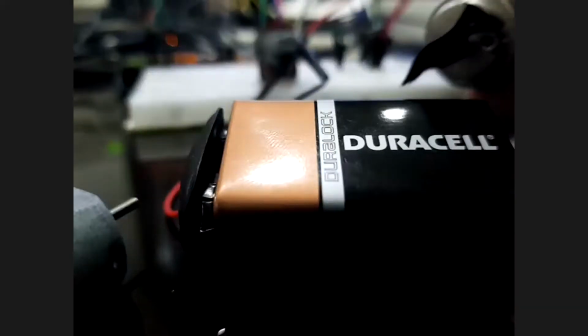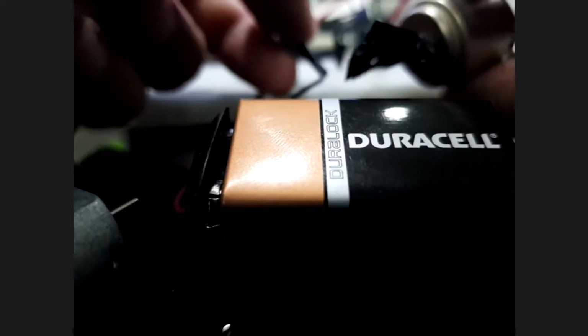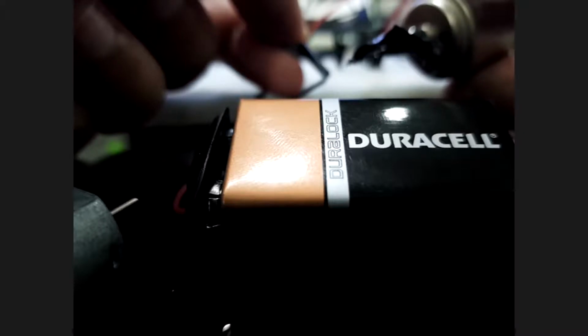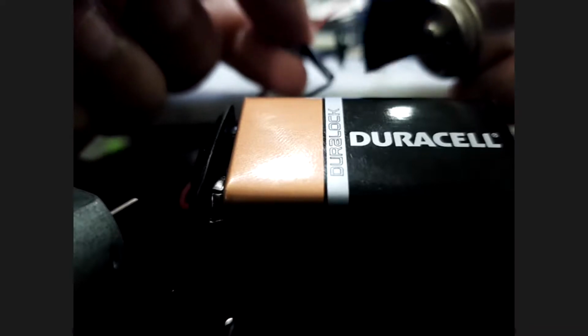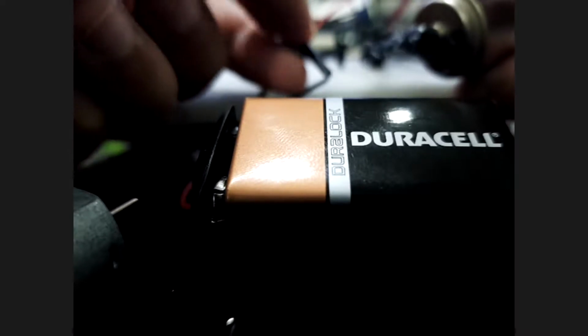It's trying to turn, but it cannot. The PWM signal is very weak. Now I'm increasing the pulse width. It started to move. I decrease, moving slower, increase more. See, increase more, increase more.